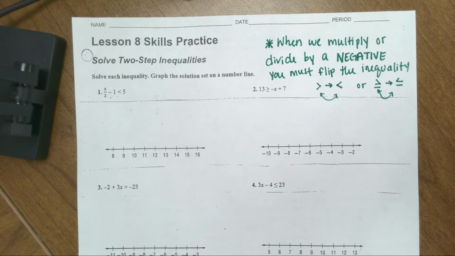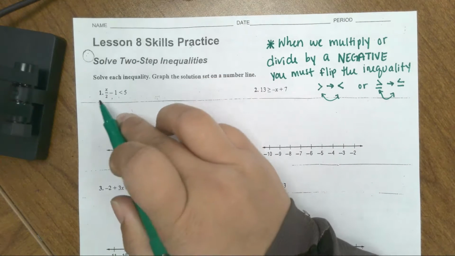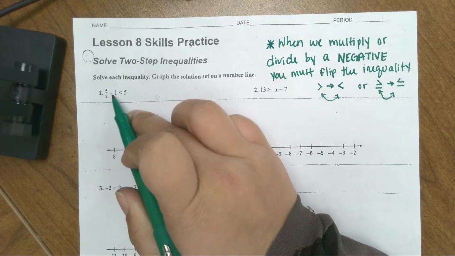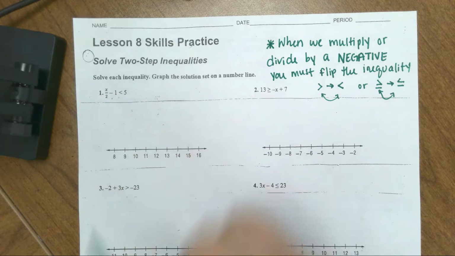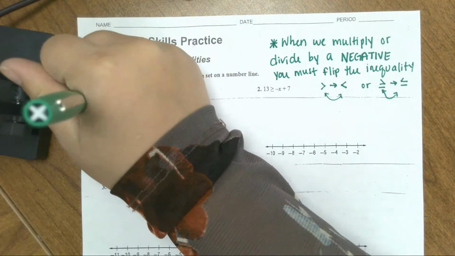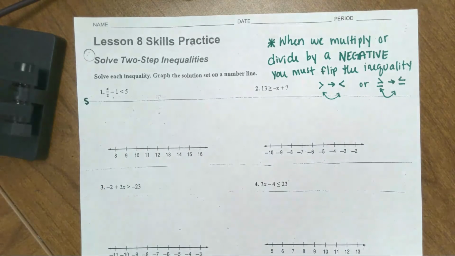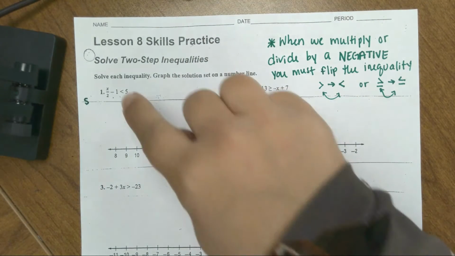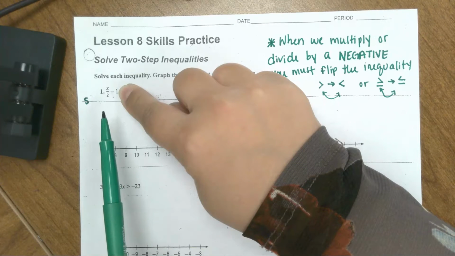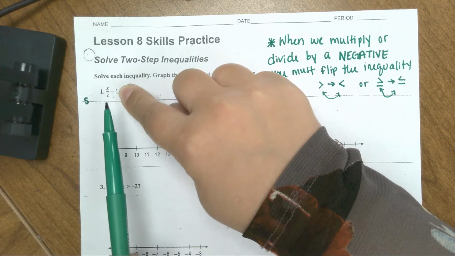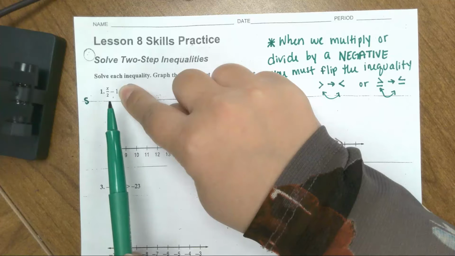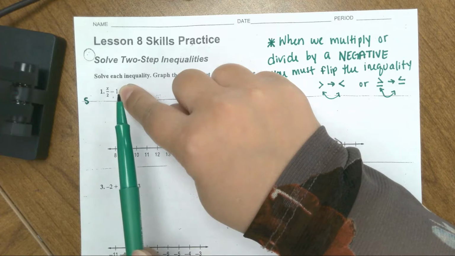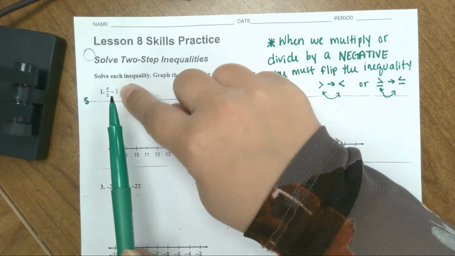Okay, so first, number one, we have x divided by 2 minus 1 is less than 5. So my first step is where we do the inverse operation. I'm going to locate the side of the variable, the x divided by 2 minus 1, and we need to get rid of the number that does not have a variable with it. So the minus 1 does not have a variable with it.